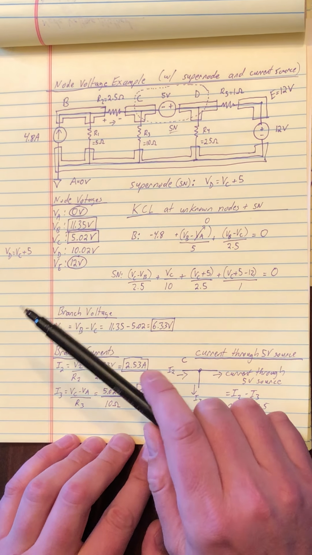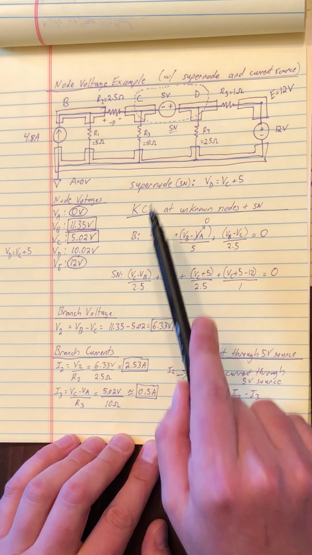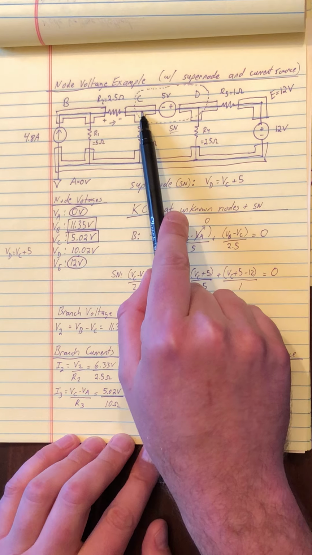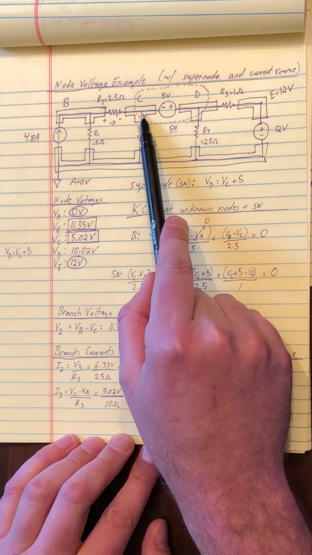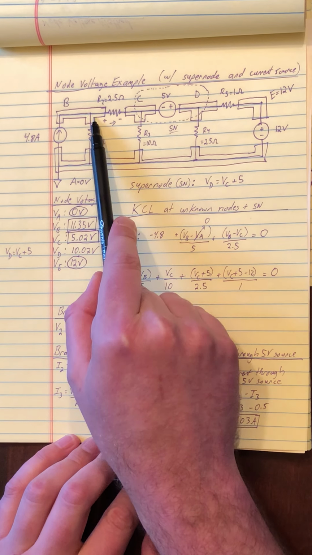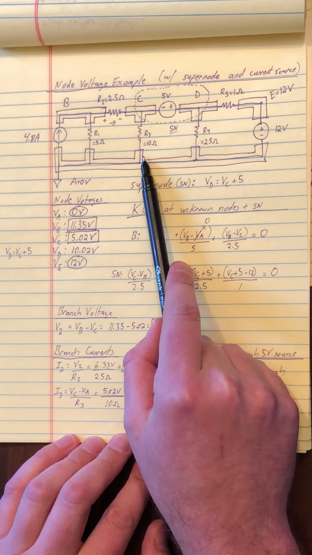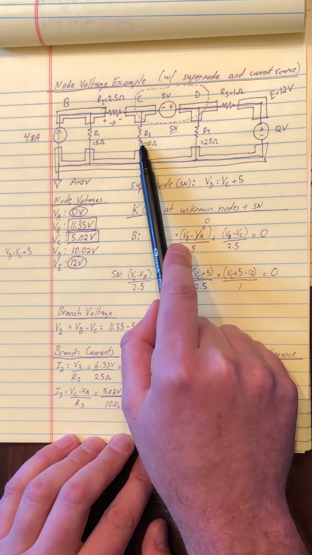And so what's the next step? Well, the next step is that I want to identify if I need to use a supernode anywhere. If I'm going to write KCLs out of C, I can relate the current out of C in this direction to the voltage across this resistor. I can relate the current out of this direction to the voltage across this resistor as well.